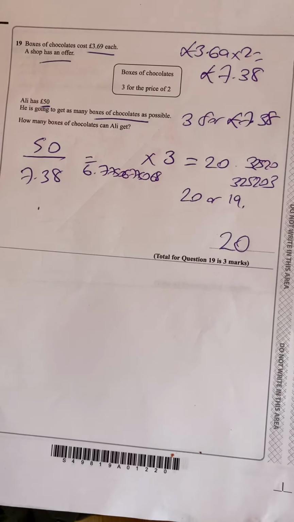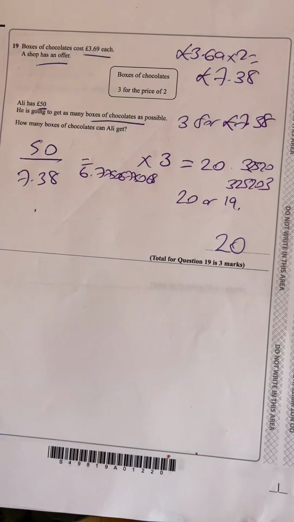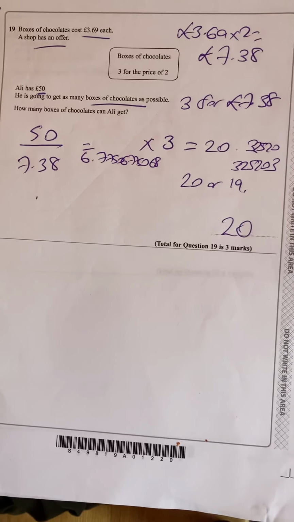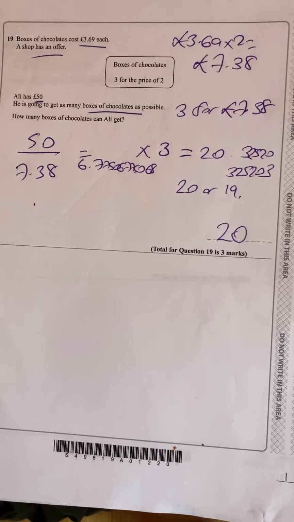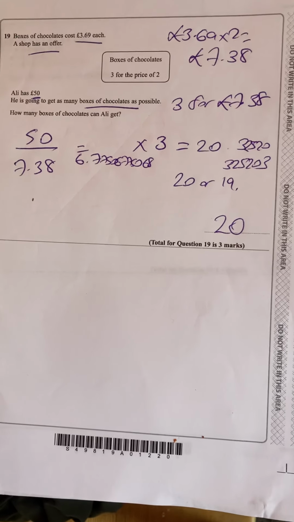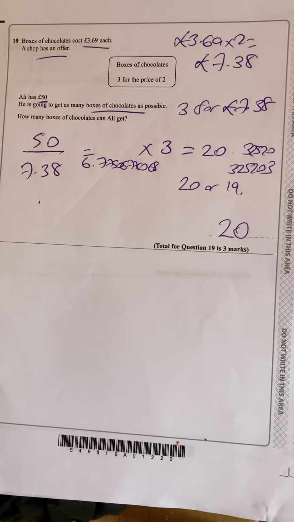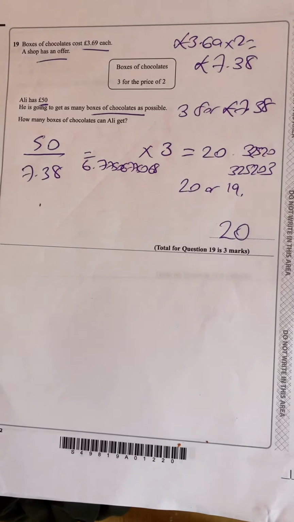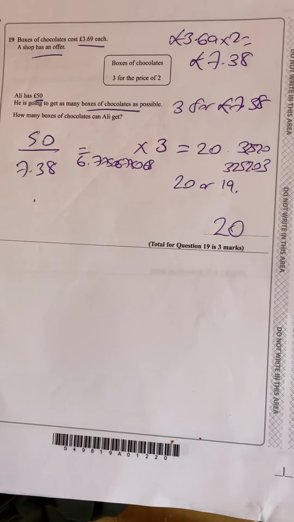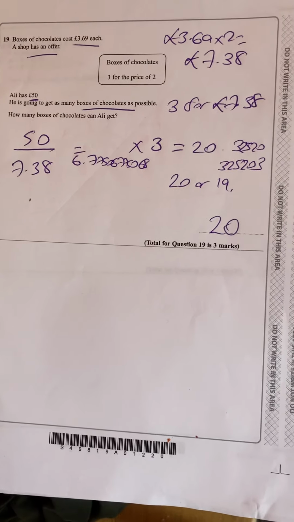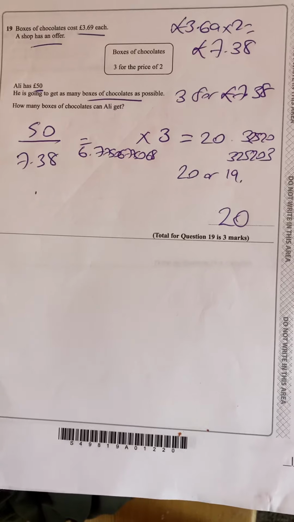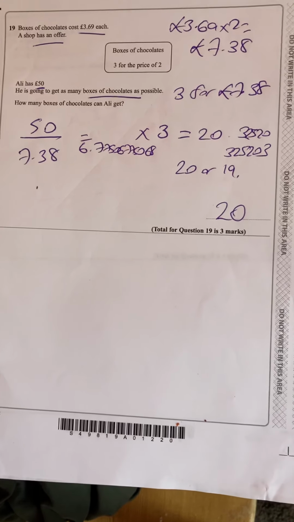Boxes of chocolate cost £3.69 each. A shop has an offer. Ali has £50. He is going to buy as many boxes of chocolate as possible. How many boxes of chocolate can Ali get? Well, 3 for the price of 2 means that if I buy 3, I get them for the price of 2 boxes. So 50 divided by 7.38 gives me 6.7750775068. Times it by 3 because it's an offer for 3, which is 20.3252032523. So the answer is going to be 20. So Ali can buy 20 boxes for that price, because I have to round down.